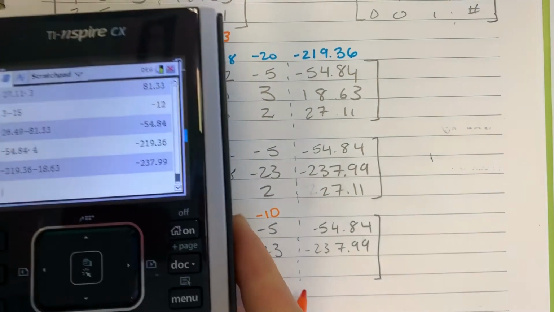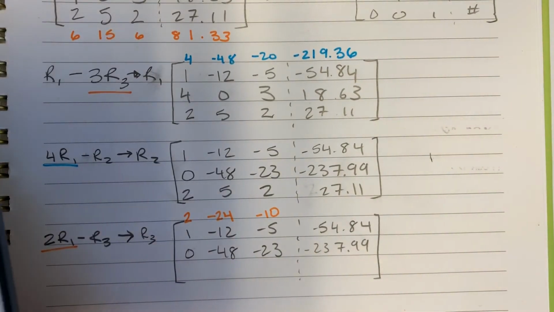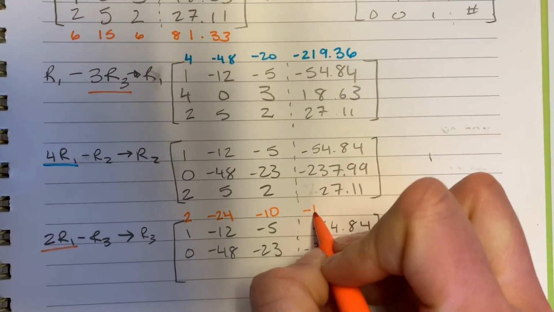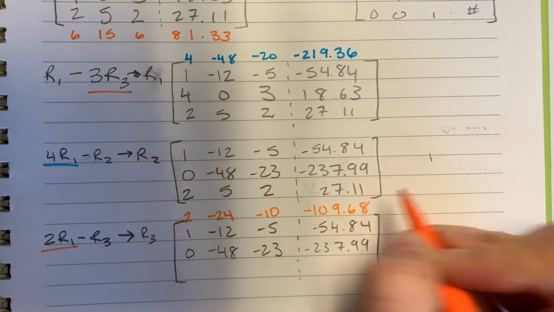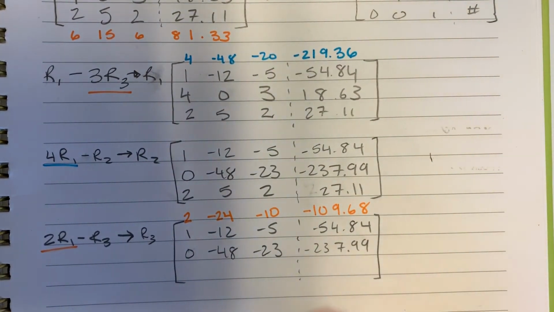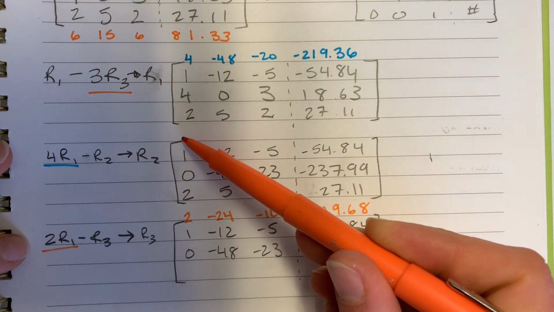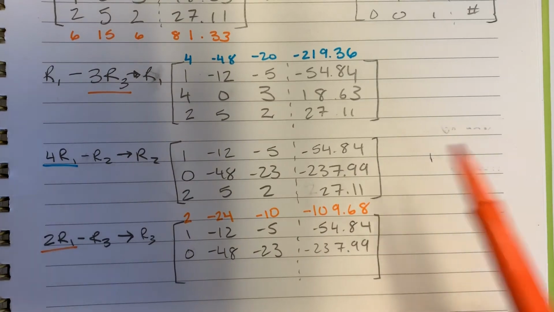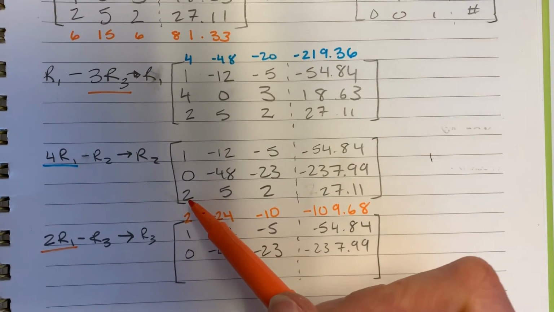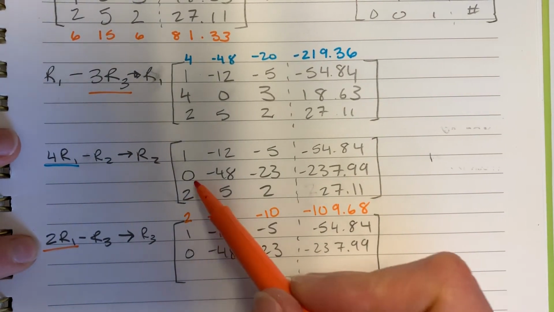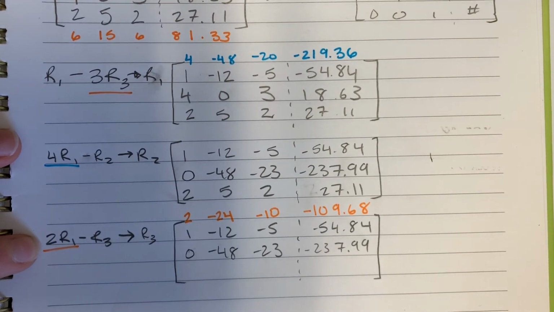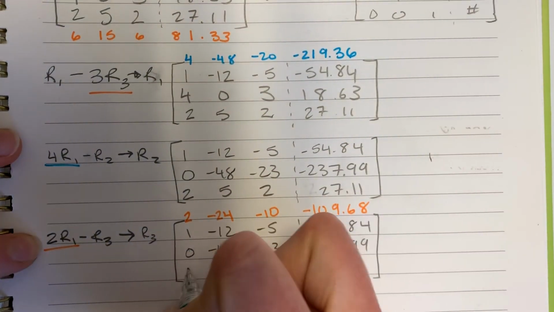Got my calculator here. 54.84 times 2. I've got negative 109.68. Now I'm going to subtract this with row 3. So 2 minus 2 is 0.